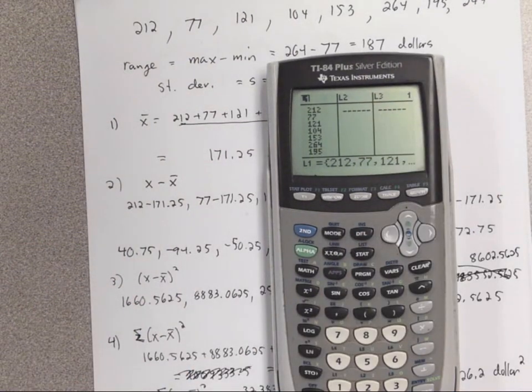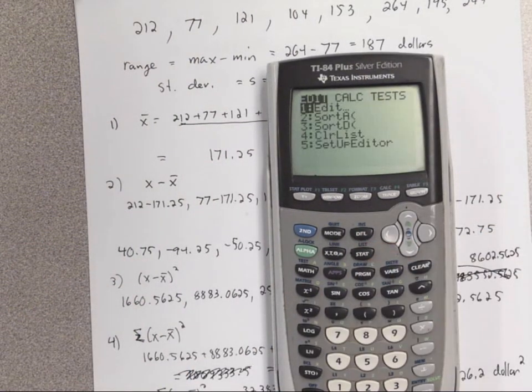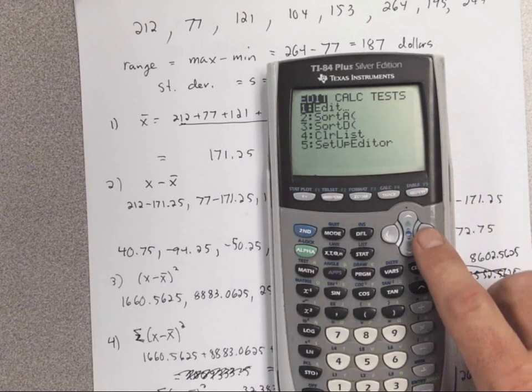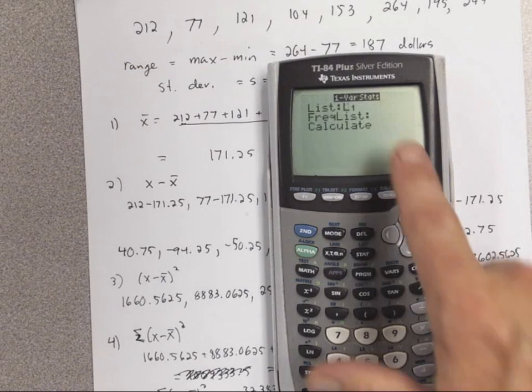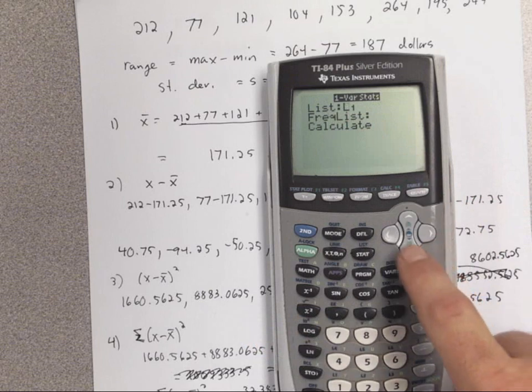Okay, so now what I want to do is some calculations on this. I'm going to hit the stat button again, and go to calculate, so press over once. And this is one variable stats. It's one variable because we only have a list of numbers, right? One list. So I'm going to hit enter, and L1 is the list that it's in, and then I'm just going to go to calculate and hit enter.